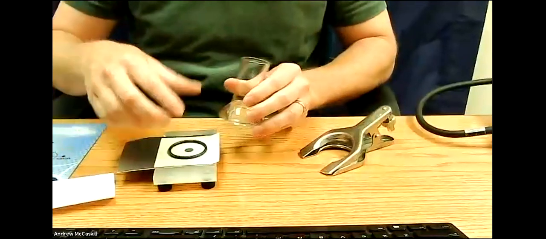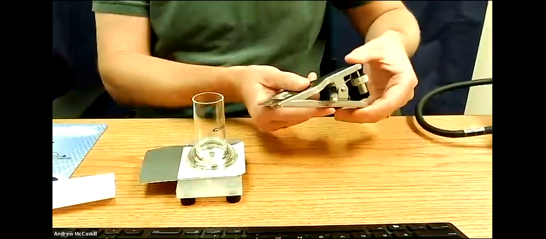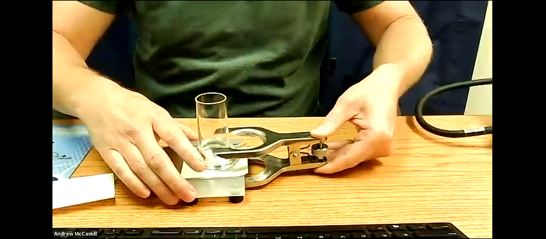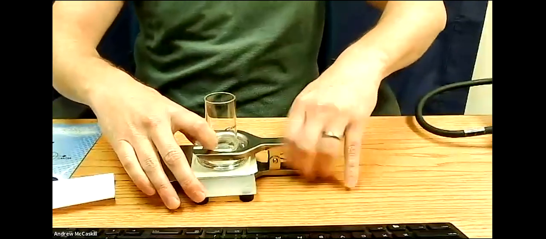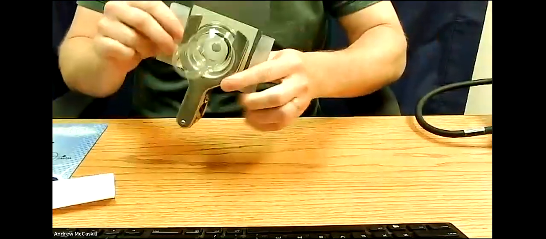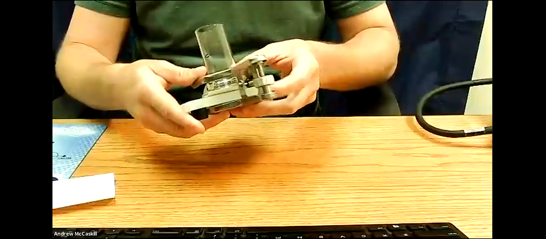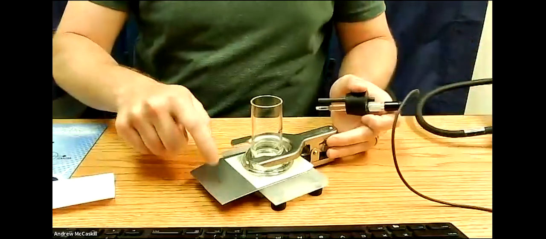I'm just going to set that right on top. Put this on top of the O-ring. Then I have my clamp that's going to clamp everything together. Slide that in, and I can squeeze down the clamp, and now it's put together.